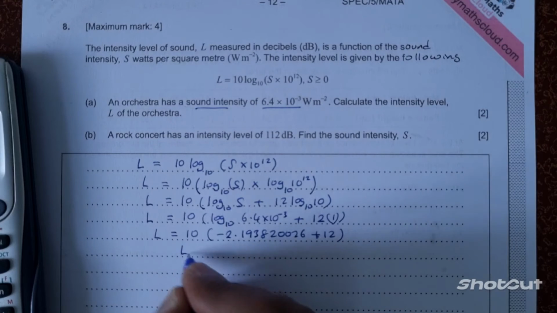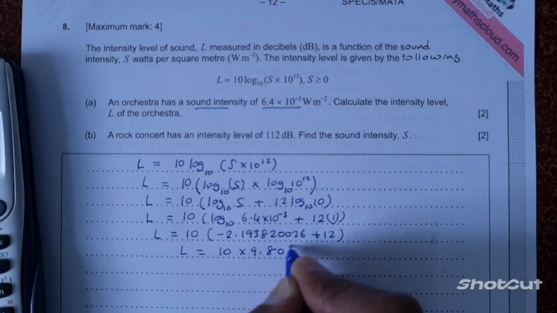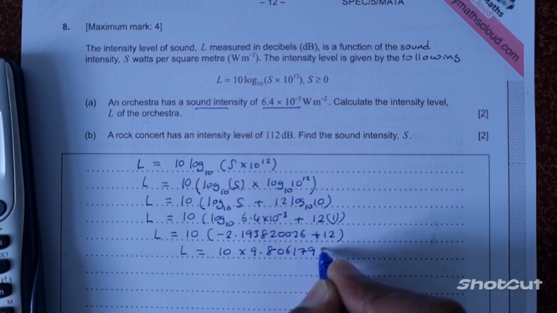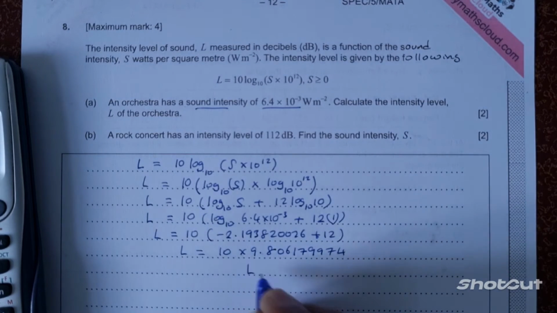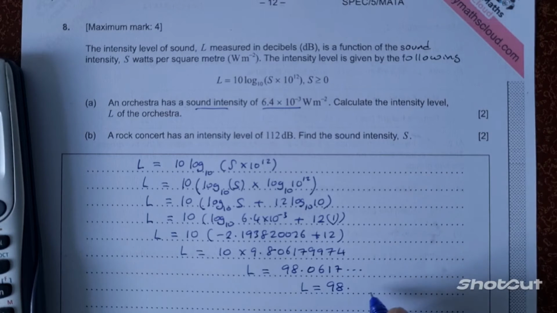9.80617. So L is equal to 10 times 9.806179974. Therefore we can say to 3 significant figures, 98.0617 and so on, so to 3 significant figures we're looking at 98.1. So that's decibels, of course. That should be the answer to the first part of the question.